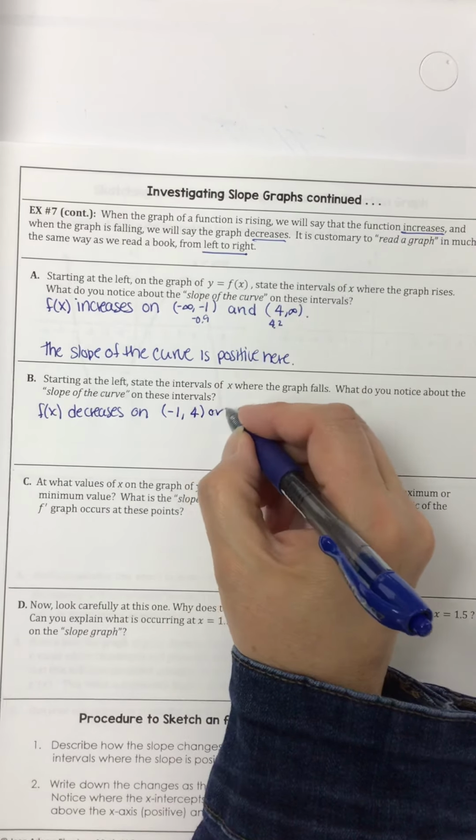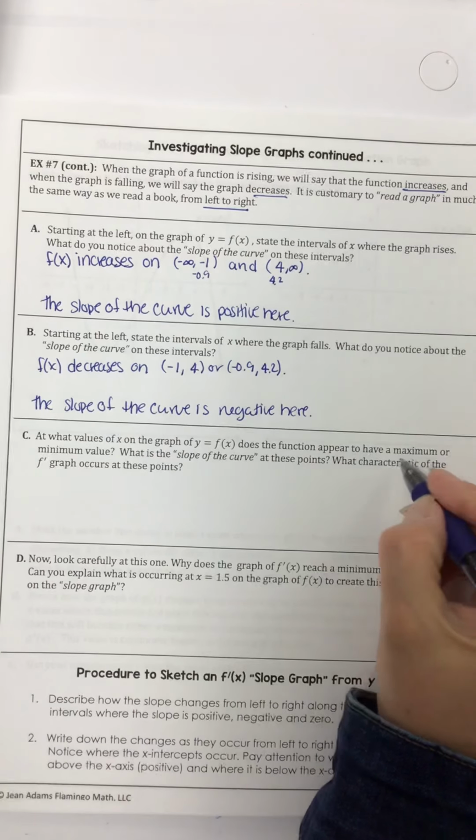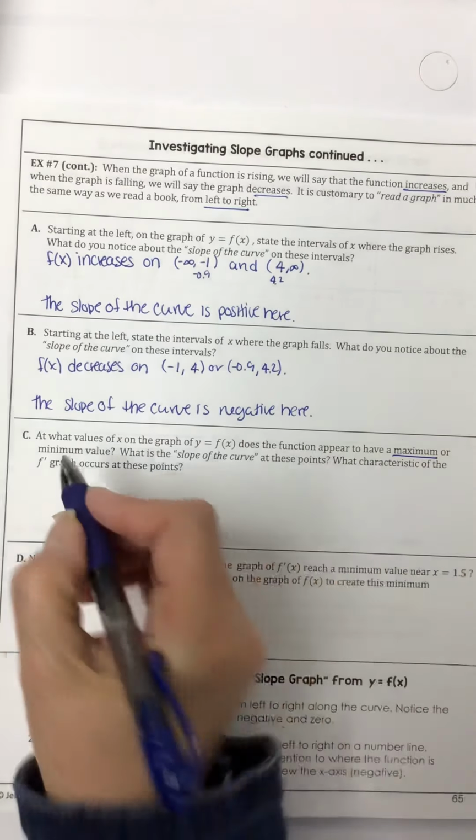All right, how about C? At what values of x on the graph of y equals f of x does the function appear to have a maximum or minimum value? What is the slope at those points, and what characteristics of the f prime graph occur? So we talked about that, didn't we?